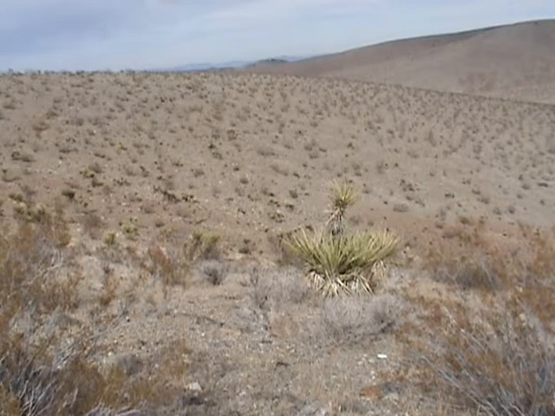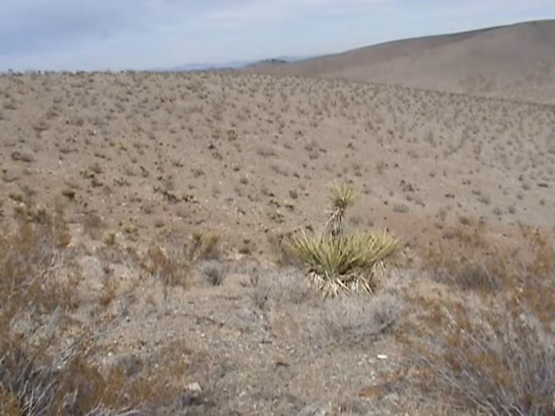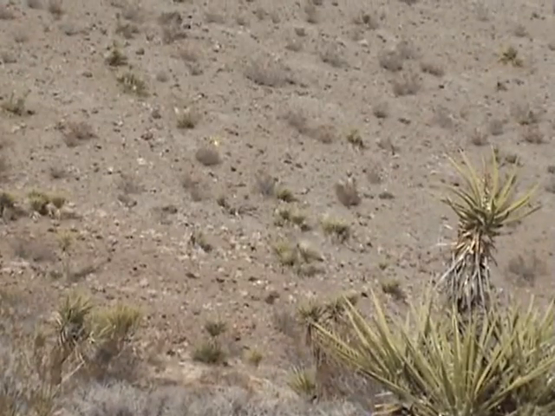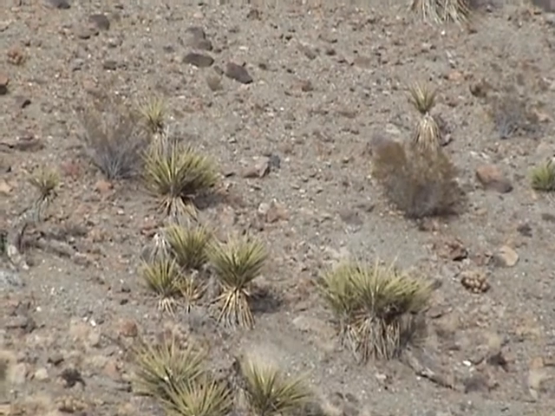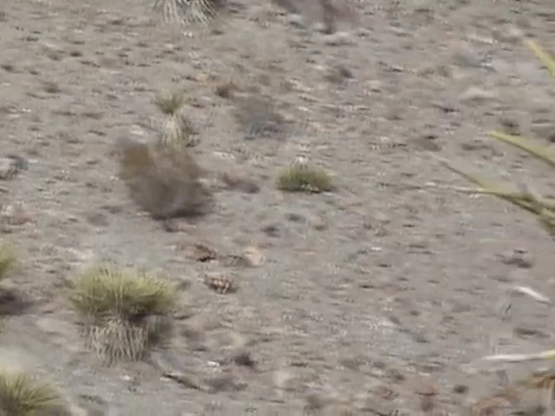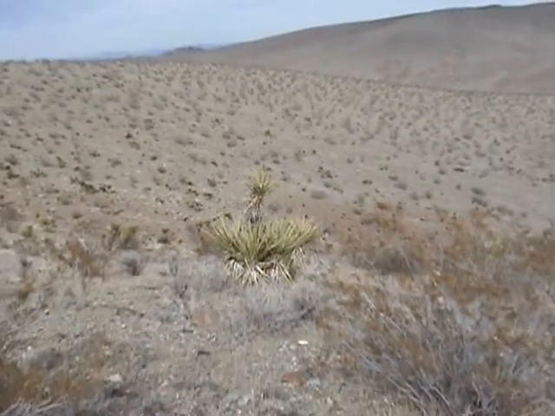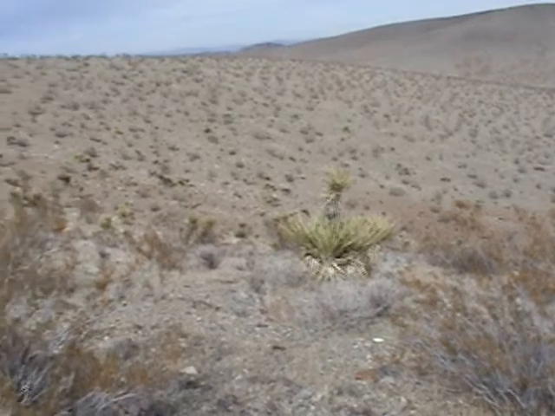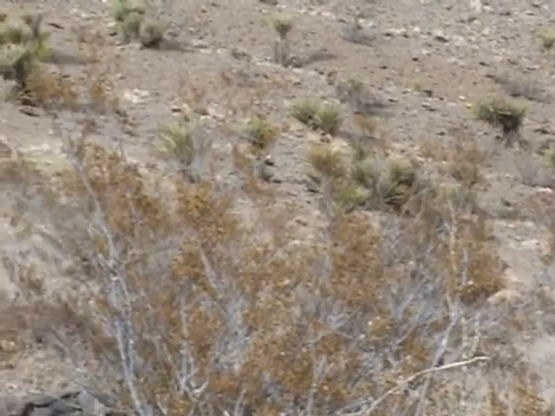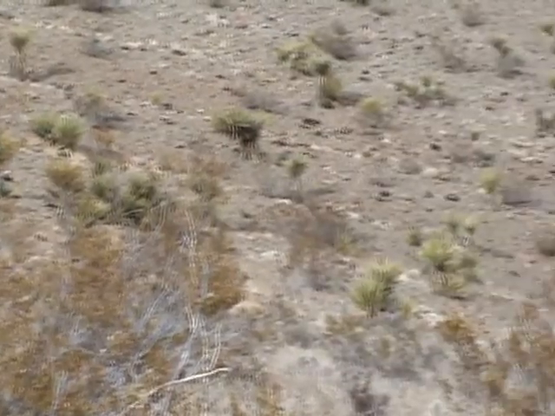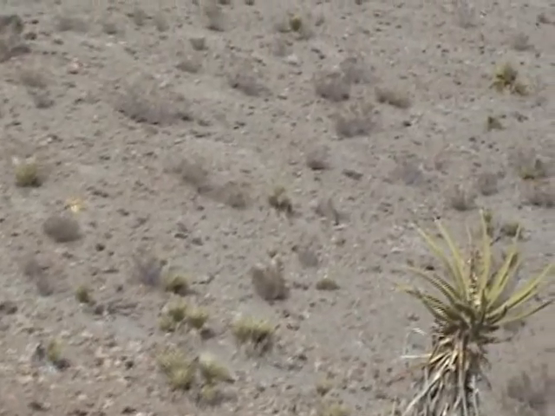Well, as we can see, the center of it is where most of the yuccas are. They're the greenest ones. They're the largest ones. And with that, we can kind of find the center of this particular grove and how it's growing. And then if we look toward the edges, we can get an idea.